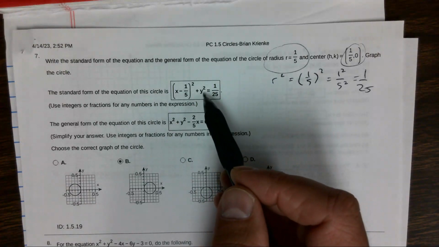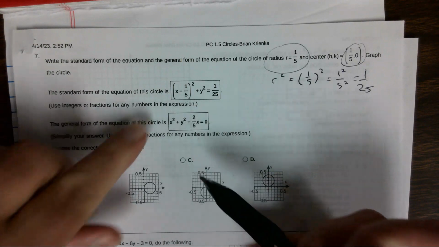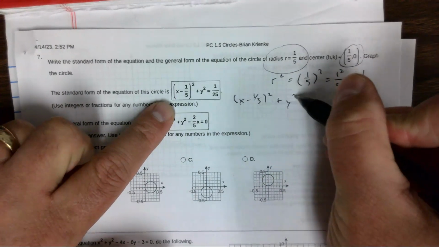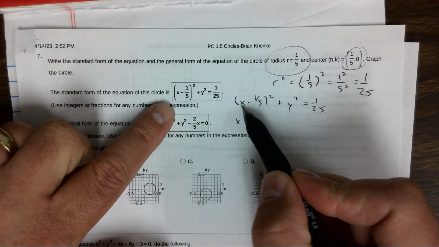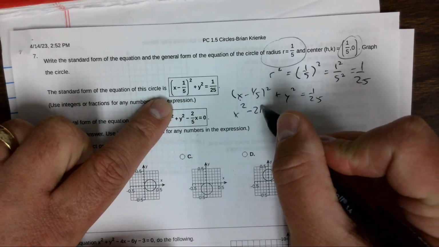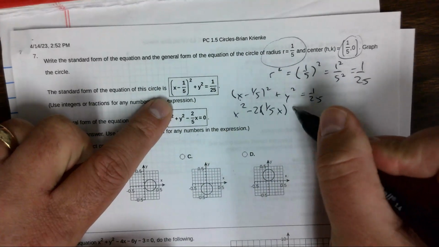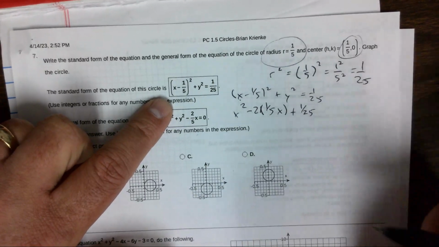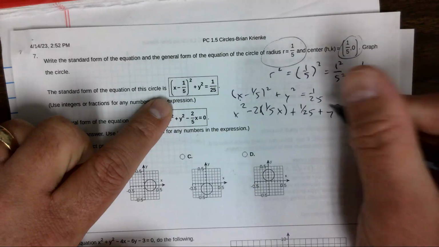Now, that part was pretty straightforward, but then on this part, you got to go from here to there. So what you do is you have x minus 1/5 squared plus y squared equal 1/25, and you got to do FOIL. So x times x is x squared. Then we need minus 2 times the product of this, which is 1/5 x, and then plus that squared would be 1/25. And then we have plus y squared equal 1/25.